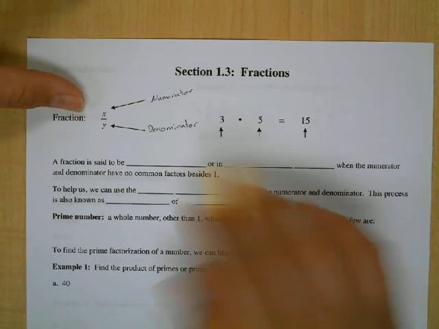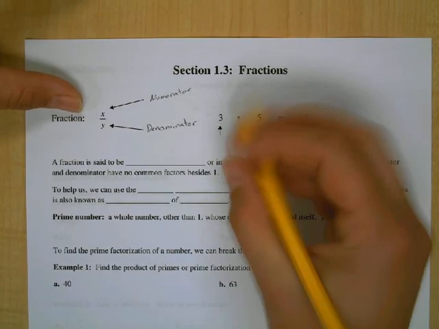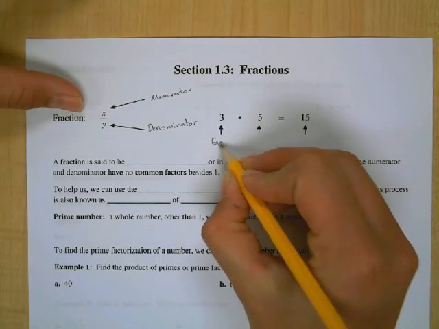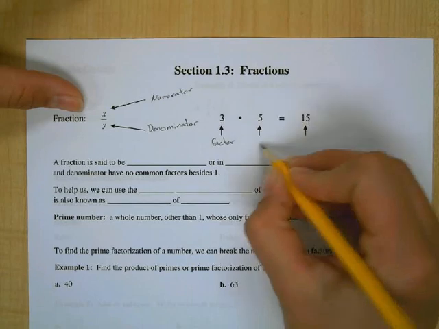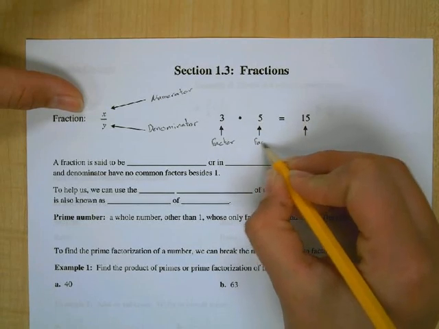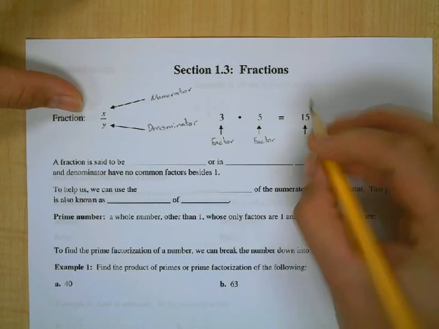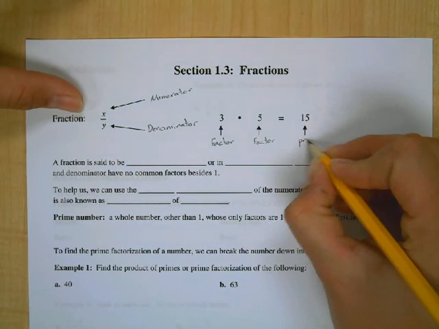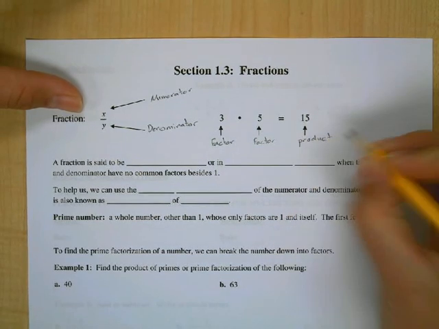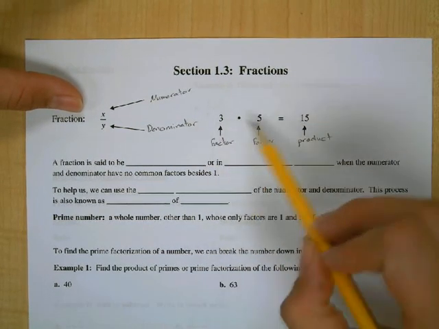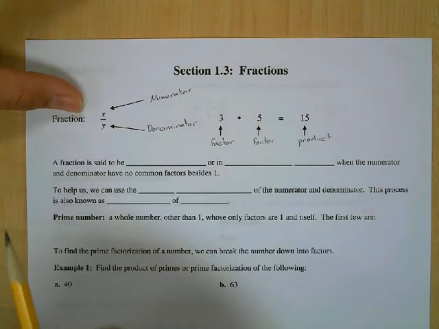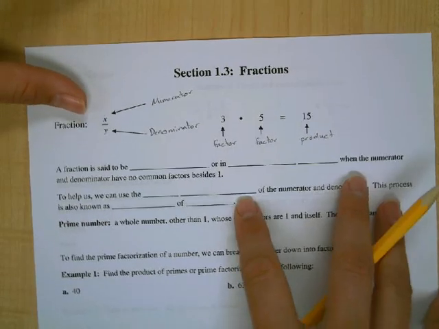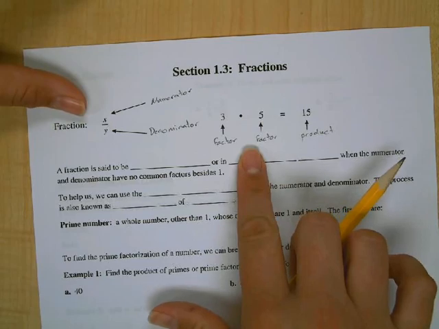When you're multiplying two things together, each one of these is considered a factor. So 3 times 5, those would both be factors, and multiplication, of course, yields a product. So when I'm factoring things, each one of these little things is considered a factor. We'll do factoring a lot later, but those are the pieces that you multiply.